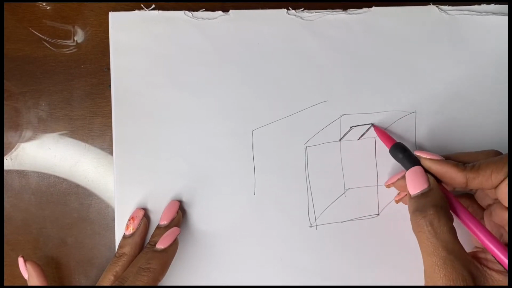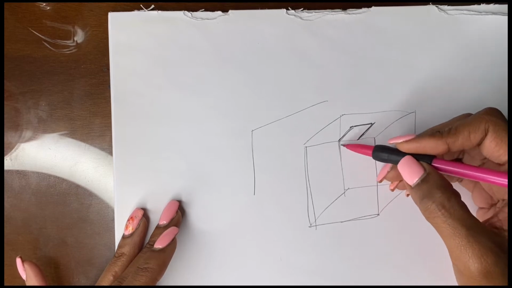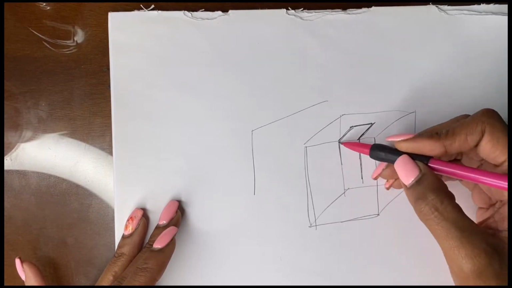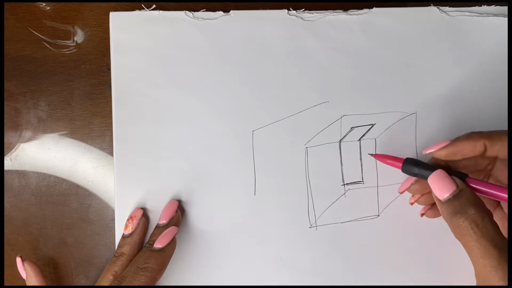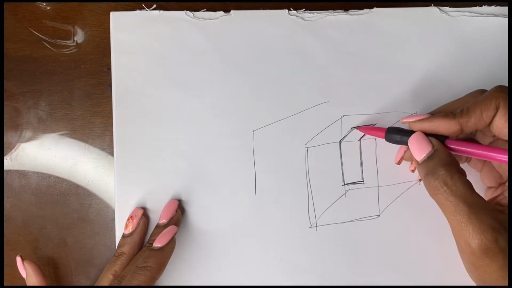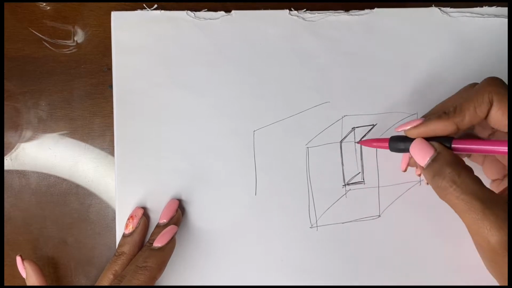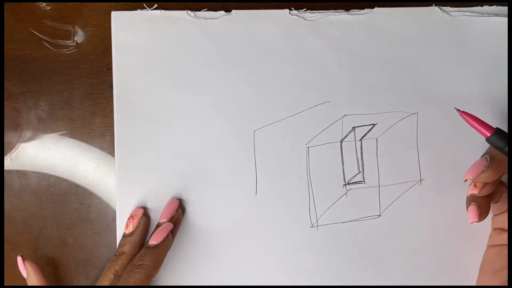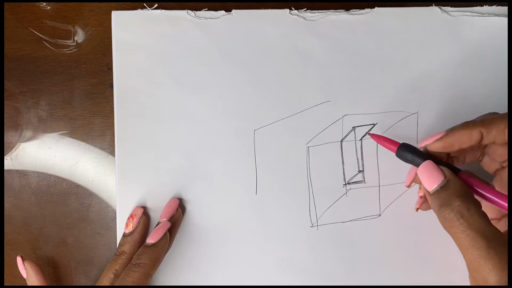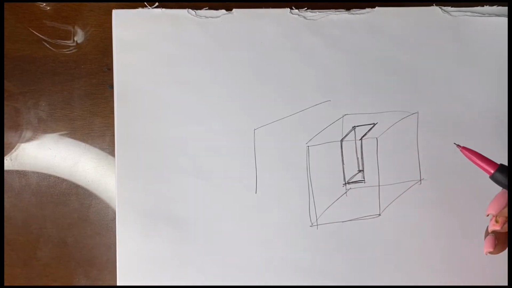We want to draw things that look three-dimensional, and here I'm just drawing a regular cube, but I'm showing you what a cube would look like if we were to cut out a little section of it. We have to understand how volume works, and we also have to understand that all our lines must be parallel to each other. That includes all ellipses.